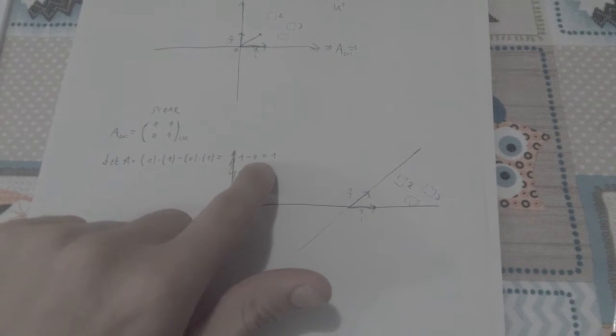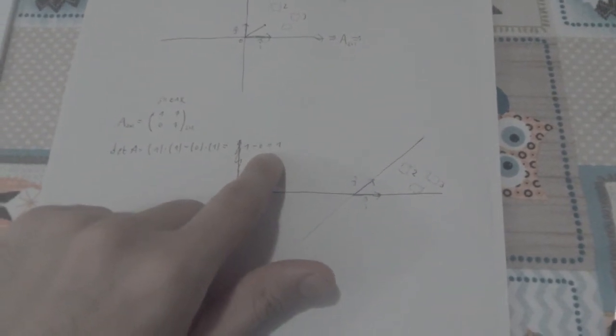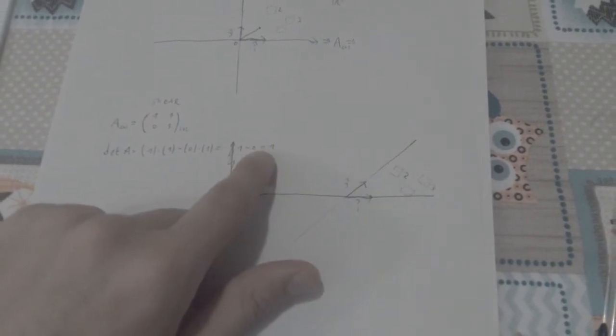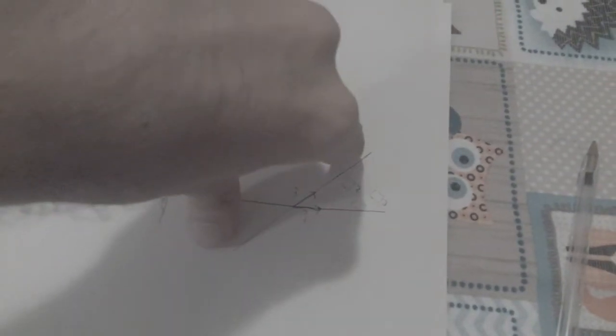So if it was -1, it basically means that the area is still going to be scaled by 1, but there's been a flip. So this one wasn't going to be like this, but it was going to be like this, rotated but the other way around.